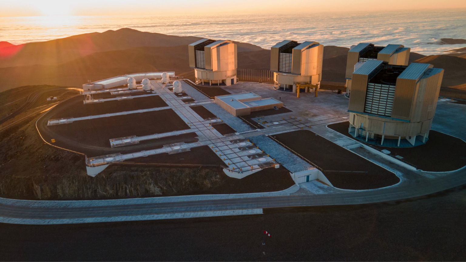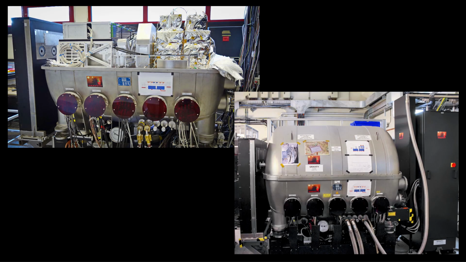In this video, we will introduce how to prepare gravity observations. Gravity is a 4-telescope beam combiner installed at the Very Large Telescope Interferometer, or VLTI, operating in the near-infrared K-band from 1.98 to 2.40 micrometers. Gravity is designed to provide extremely high angular resolution information, achieving a spatial resolution that can reach 2 milliarcseconds. It is particularly utilized for precise narrow-angle astrometry and phase-referenced imaging of faint targets.